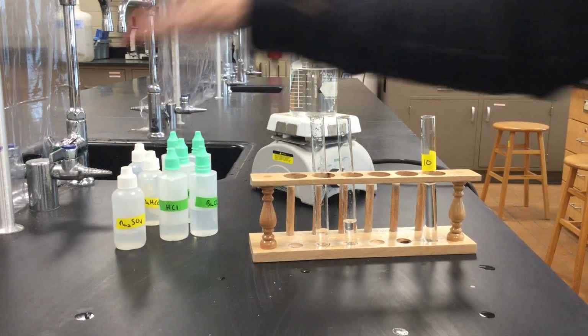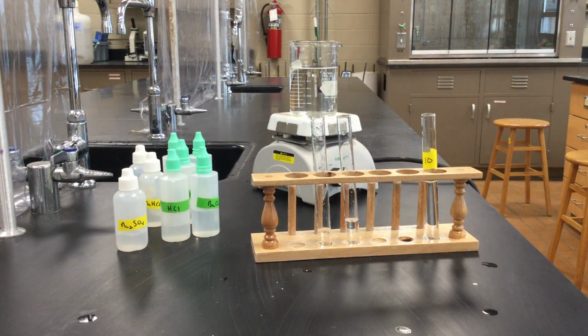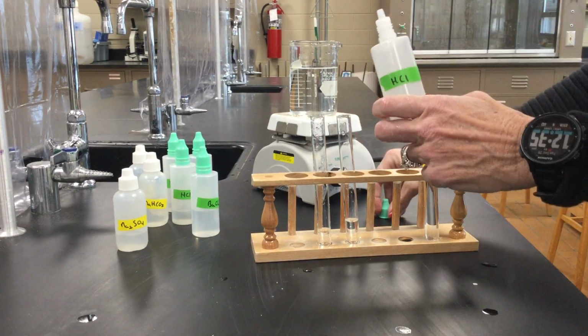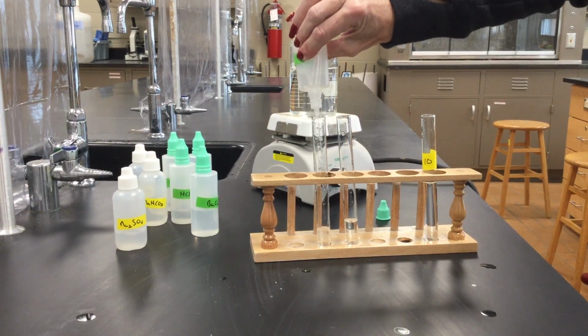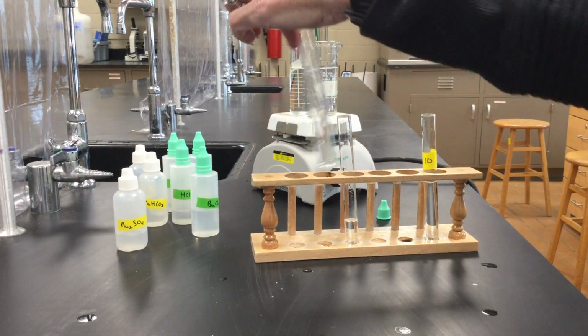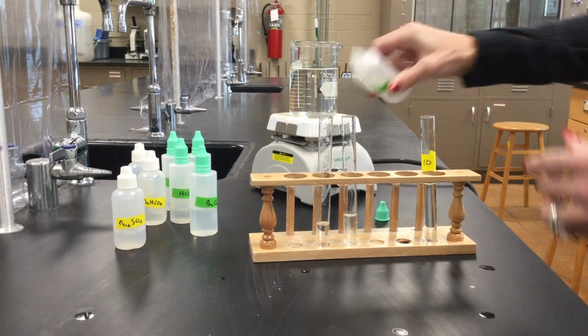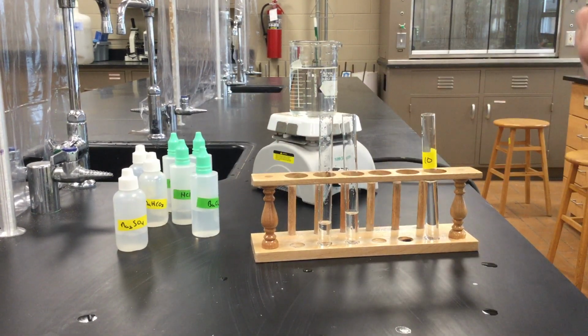So now the next step to the second test is we add 2 milliliters of hydrochloric acid. So we'll just add a little bit of hydrochloric acid to both test tubes. And you can see them mixing.